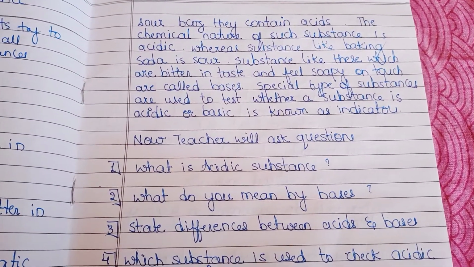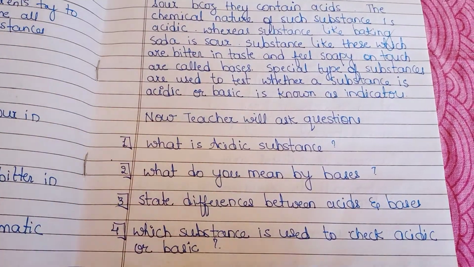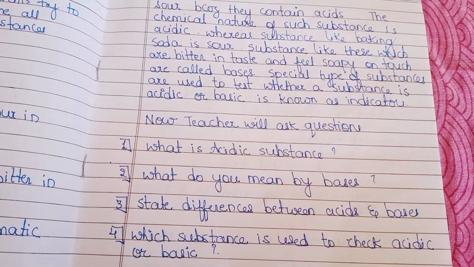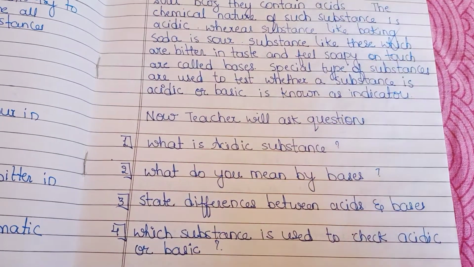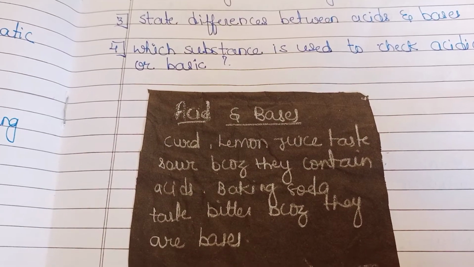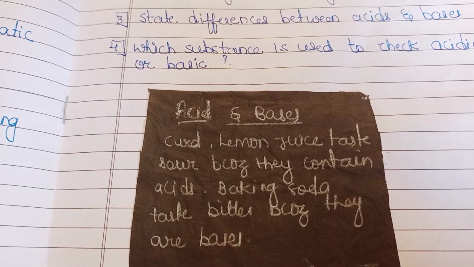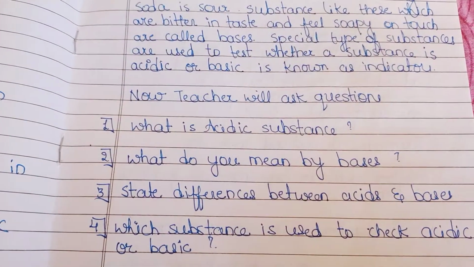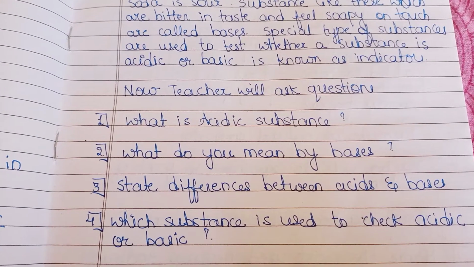We have to write all the main points at the same time on the blackboard also. Like this, we have to write all the things on the blackboard, whatever we think are important. After that we have to ask a few questions regarding whatever we teach to students. So here I have added 4 questions.